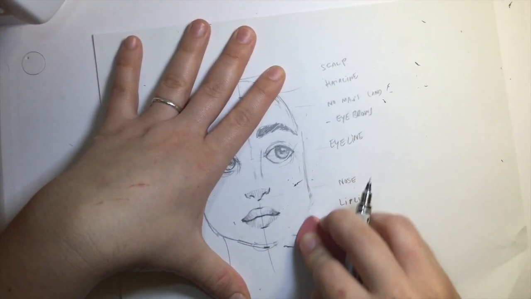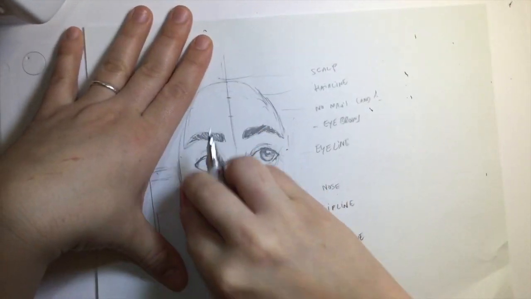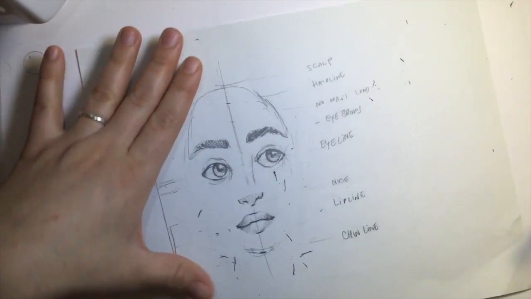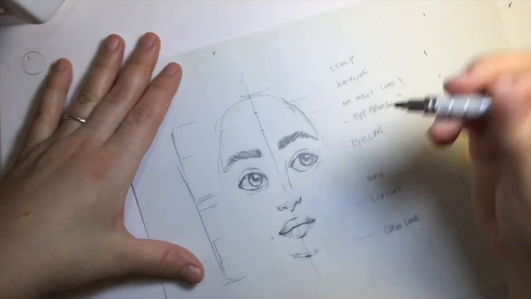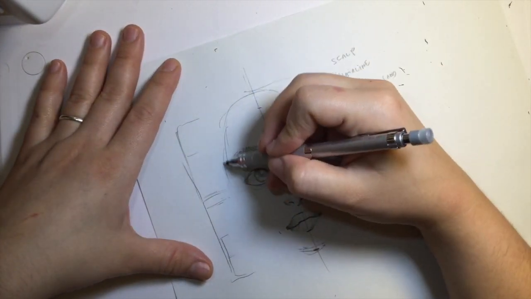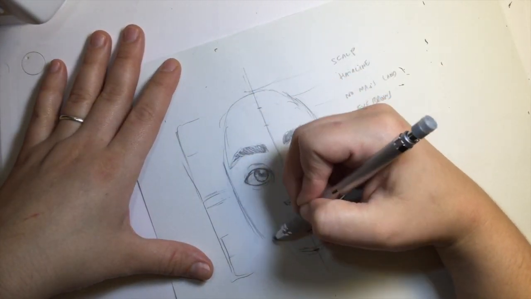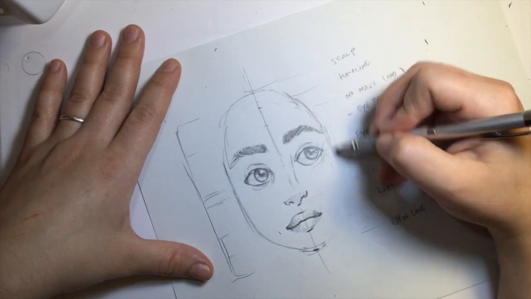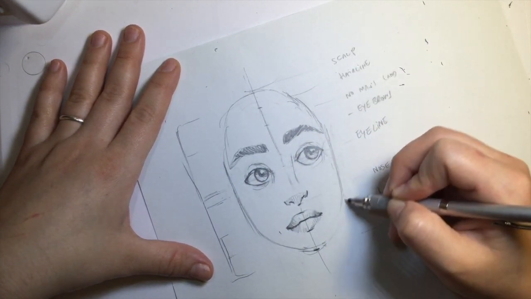For women, and I'm going to do her as a female because that's what I kind of started with, again, keeping that chin line there, it's going to be a little softer. A little gentler slope here.